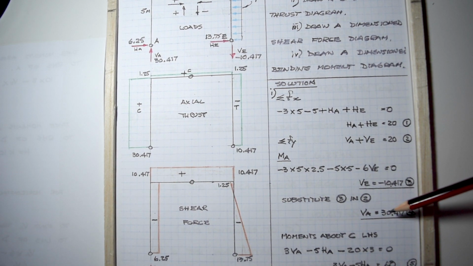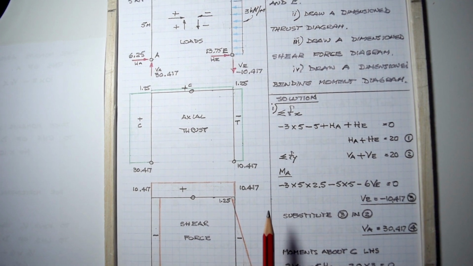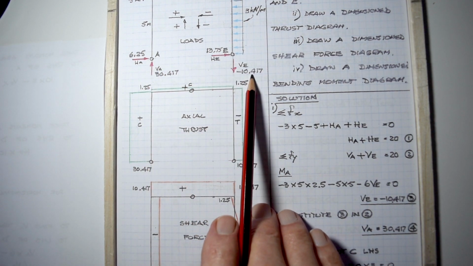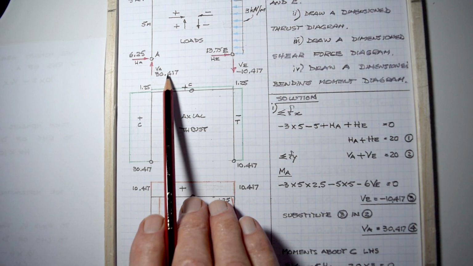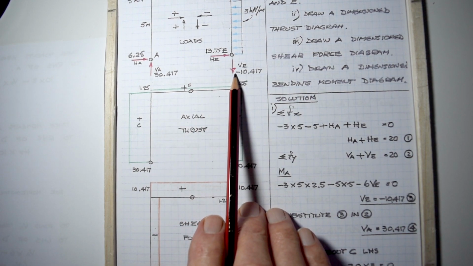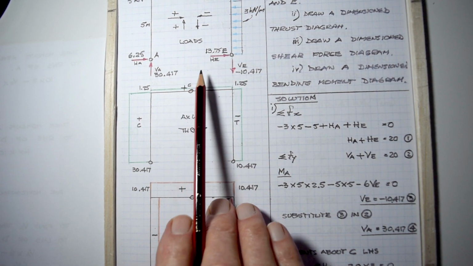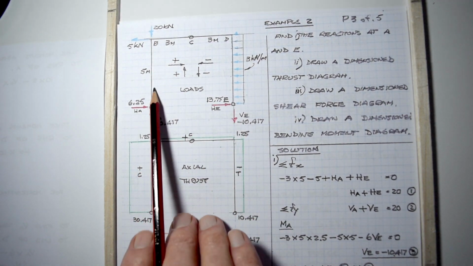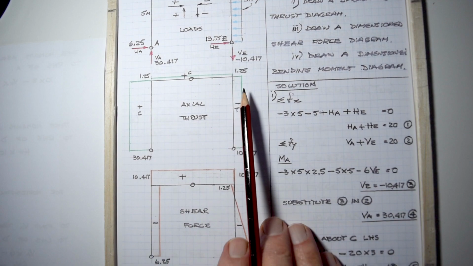Our assumptions from left to right are correct. So VA is 30.417, VE is 10.417. You add those two together, you get 20 kilonewtons. That minus that is 20 kilonewtons going down. You know that your assumptions are correct.